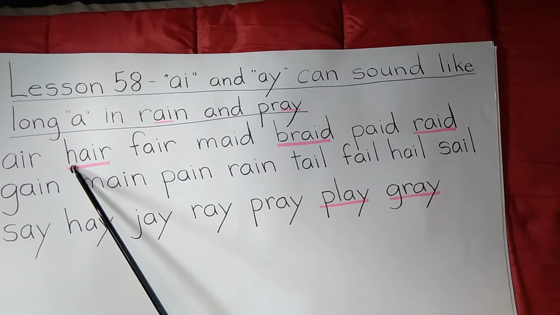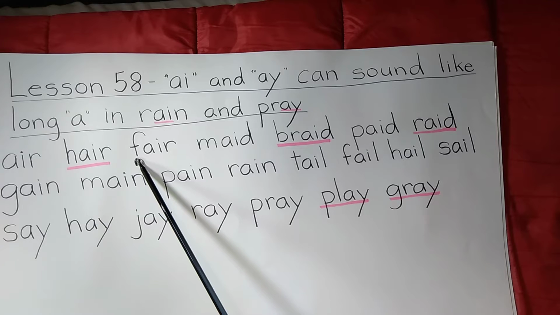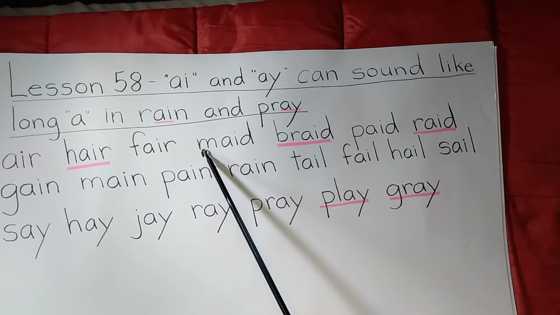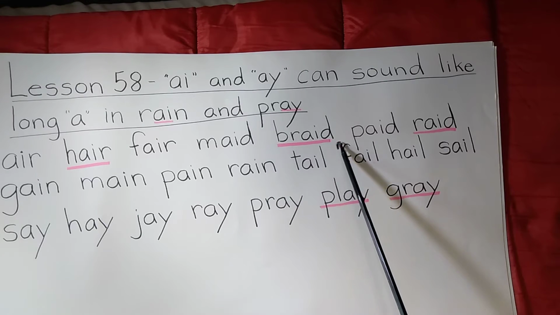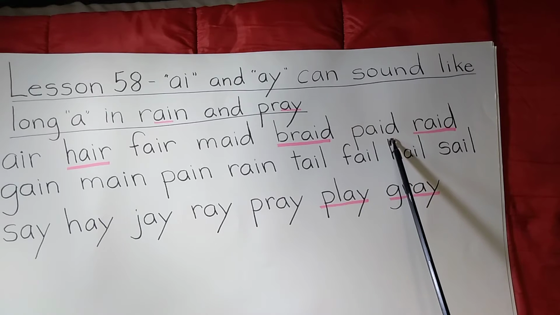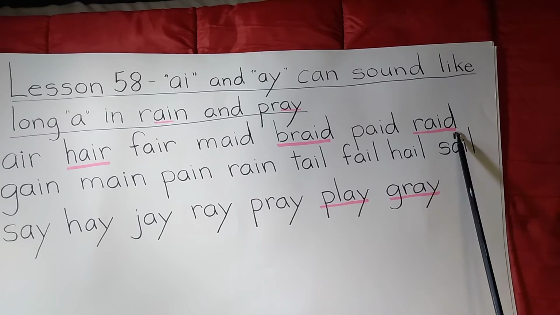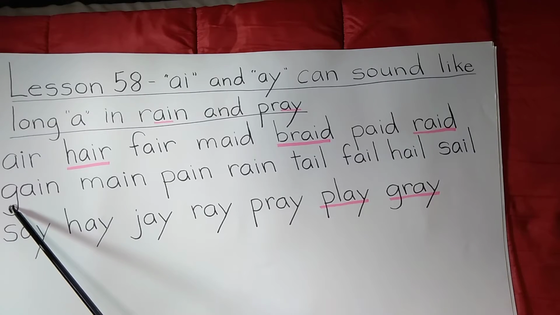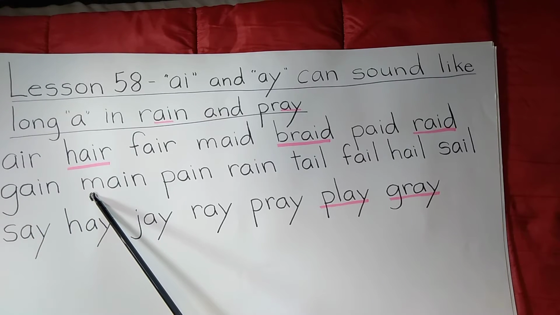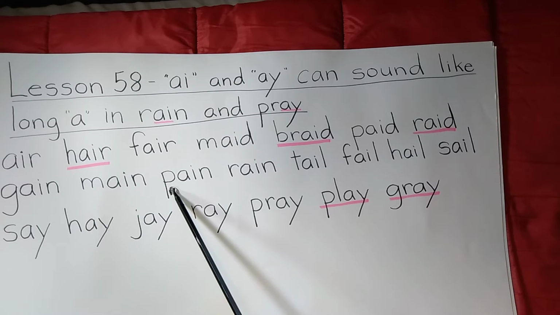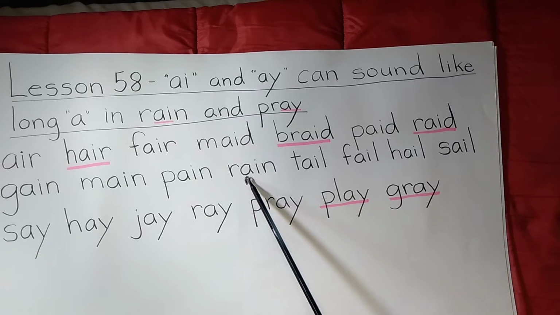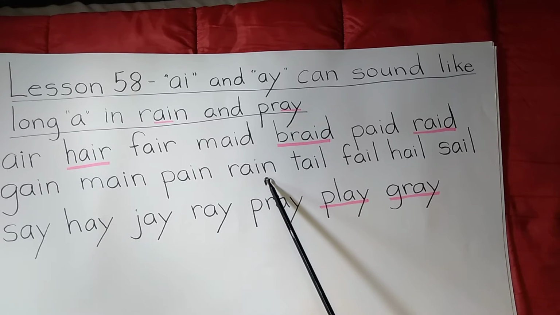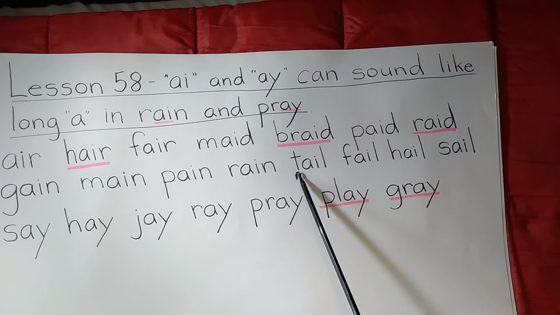Air, hair, fair, maid, braid, paid, raid, gain, main, pain, rain, and sound effects in the background is thunder. So we're expecting rain in the area.